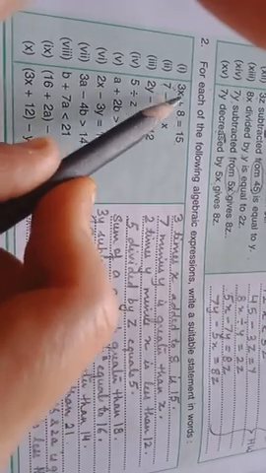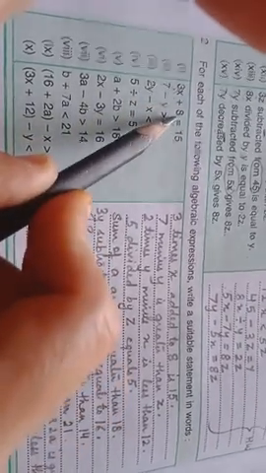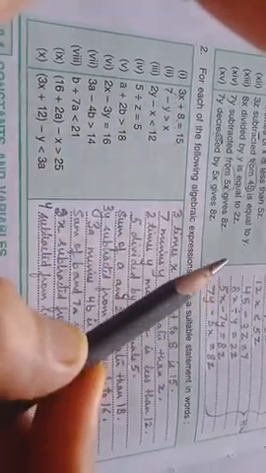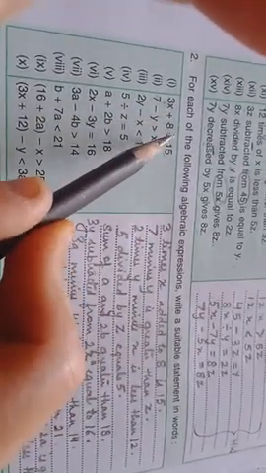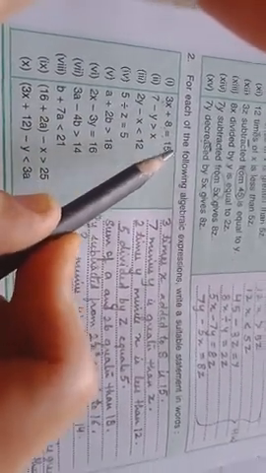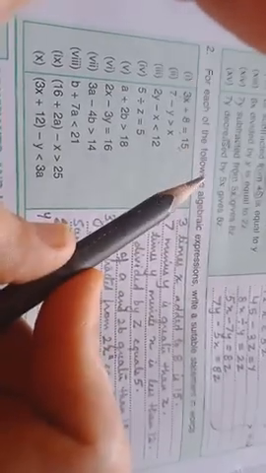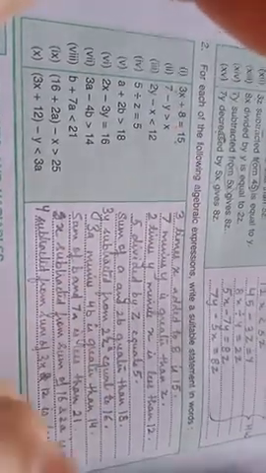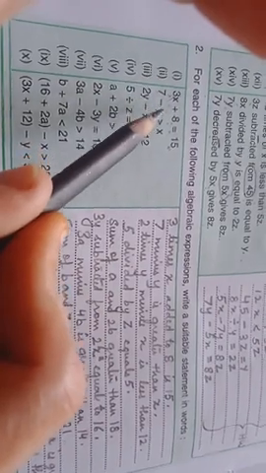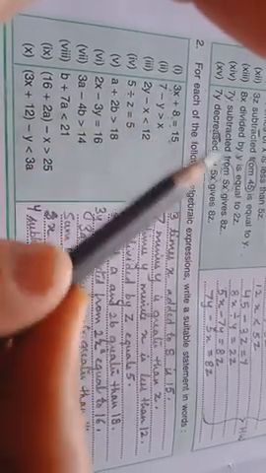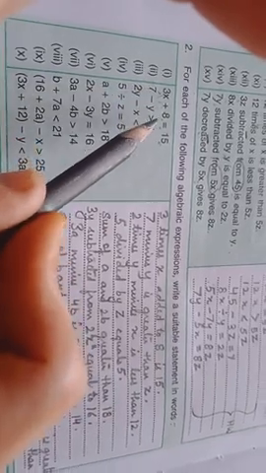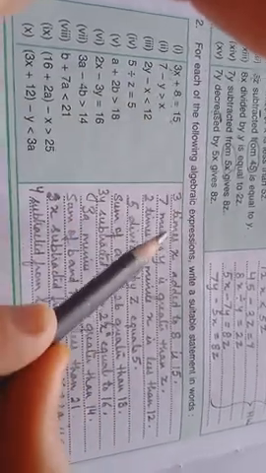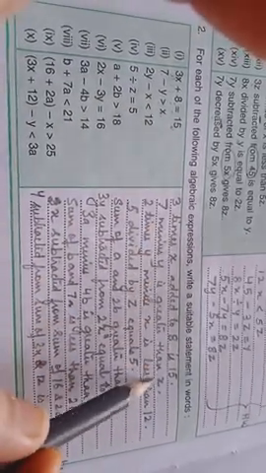I have written 3 times x added to 8 is 15. Okay, you can write the sum of 3x and 8 is equal to 15. So, you can write one expression in many ways. Okay, so 7 minus y is greater than x, or y subtracted from 7 is greater than x. So, I have written here 7 minus y is greater than x.